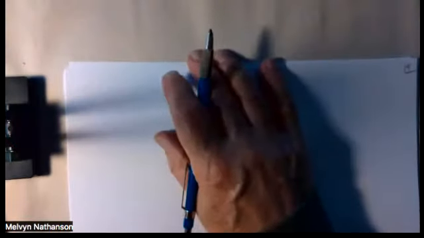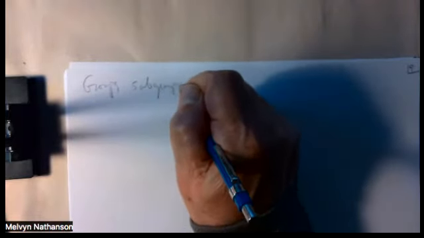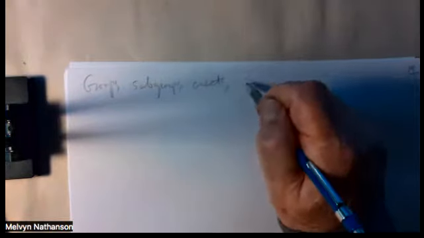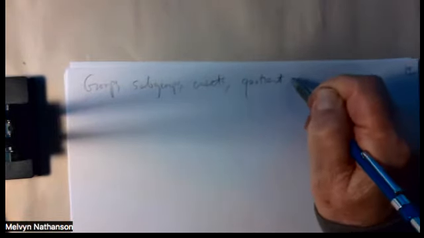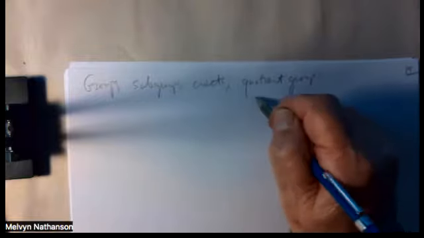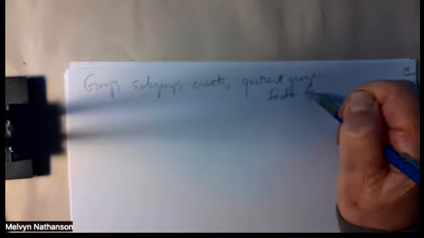Up to page 9 for these notes. So this is going to be about groups, subgroups, cosets, and what are called quotient groups, also sometimes called factor groups.